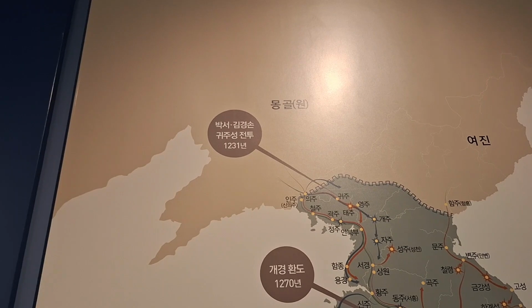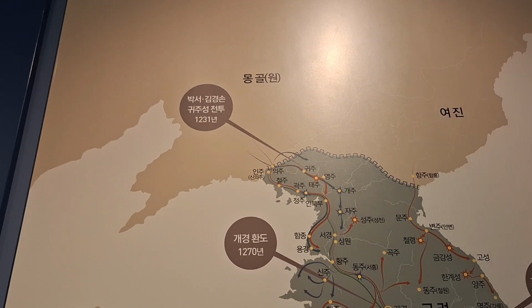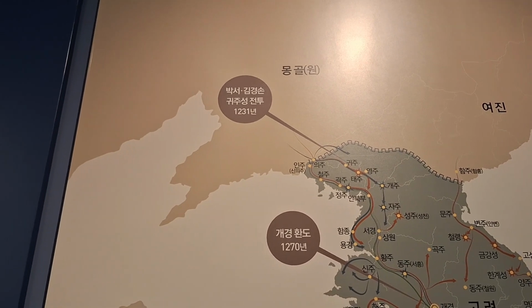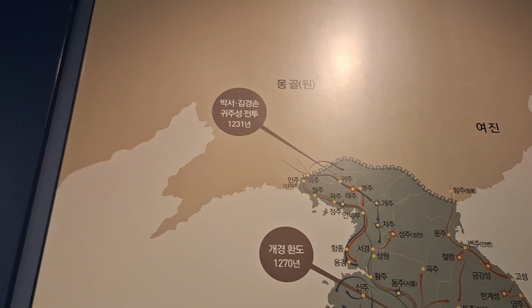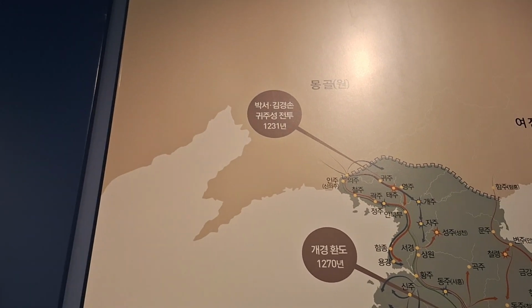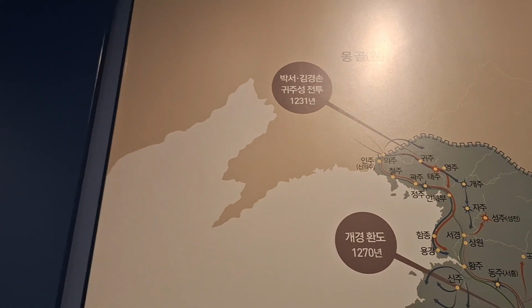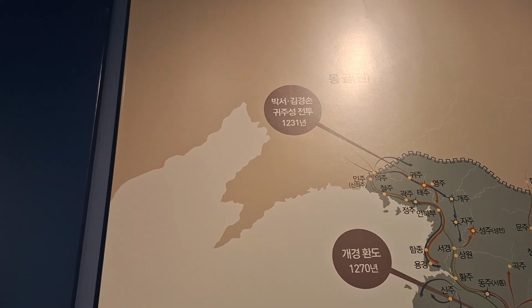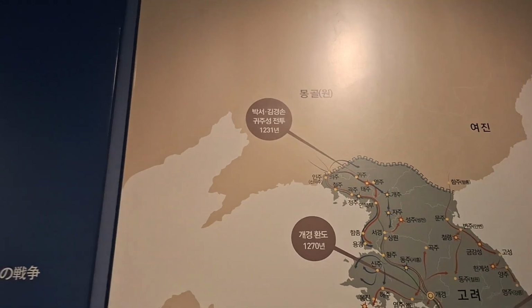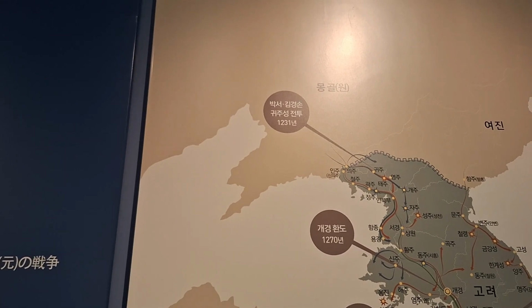Those Jin fought the Goryeo, and Korea came to the Yuan dynasty looking for some assistance. Oh, this is before the Yuan dynasty, I'm sorry. They were looking for assistance from the Mongols, from Ogedai Khan's people, which was the second Khan of the Mongols, and they defeated the Khitai together.